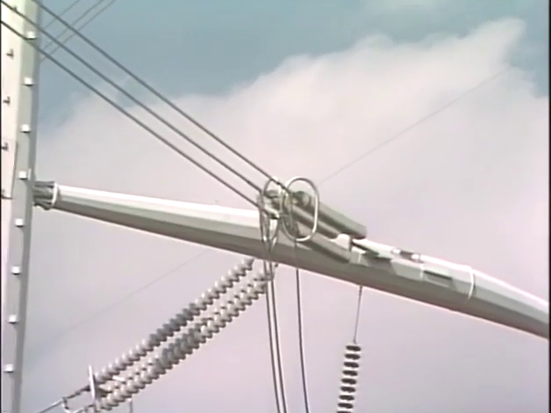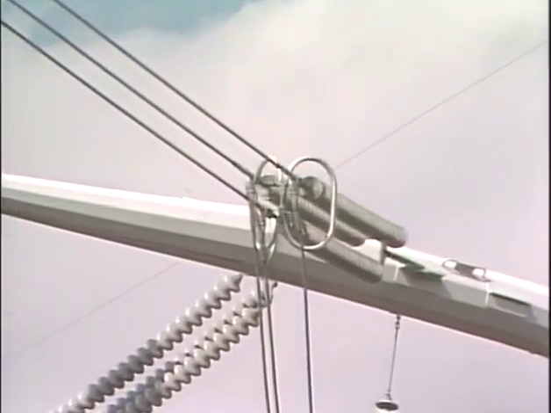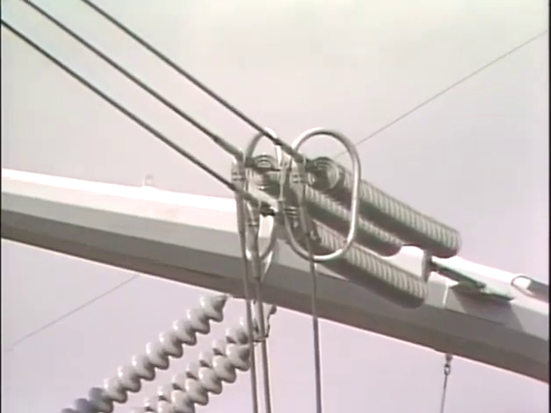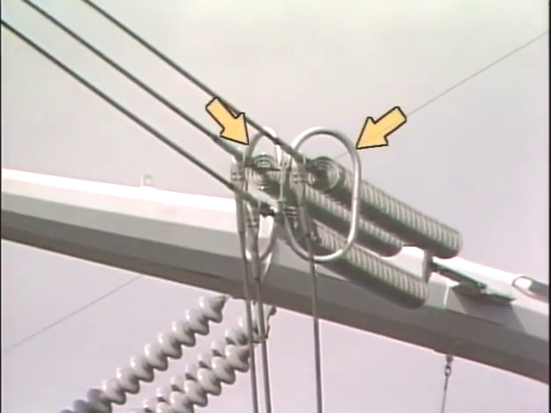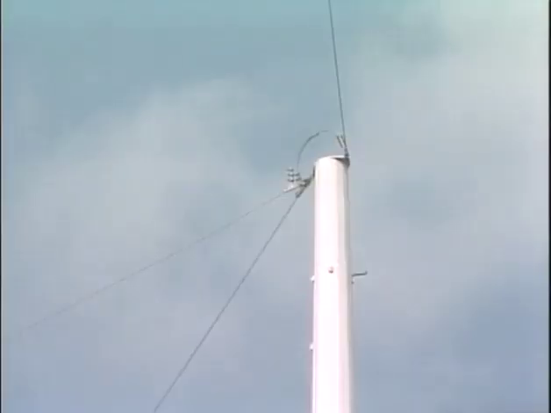Also, in areas where corona losses tend to be higher, devices called corona rings may be installed. Corona rings are connected directly to transmission lines and are supported by insulators at structures and other areas where there are bends in the lines. They provide a smooth surface, thereby limiting the effects of corona.